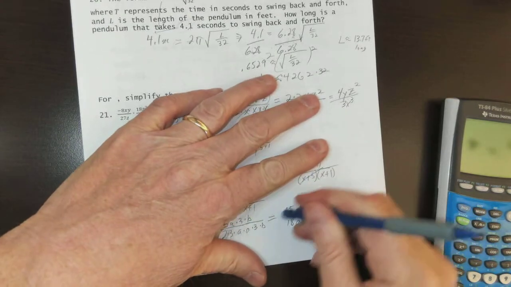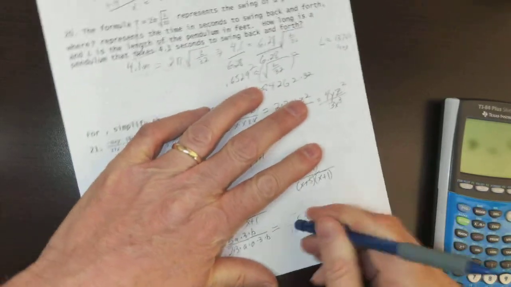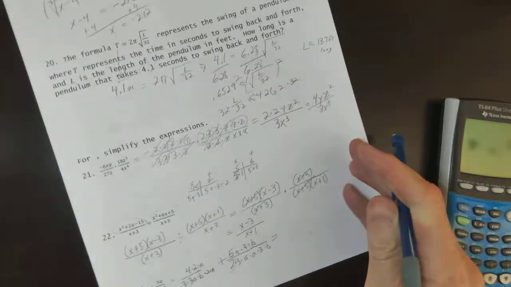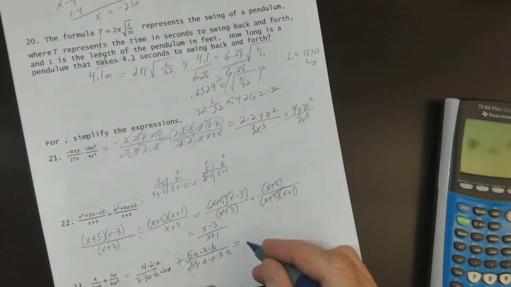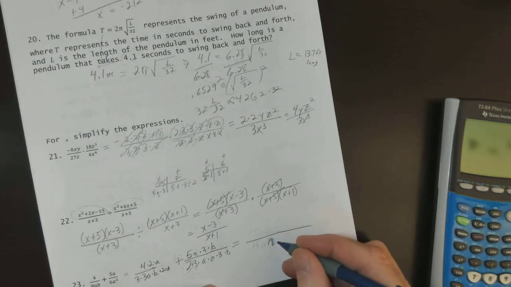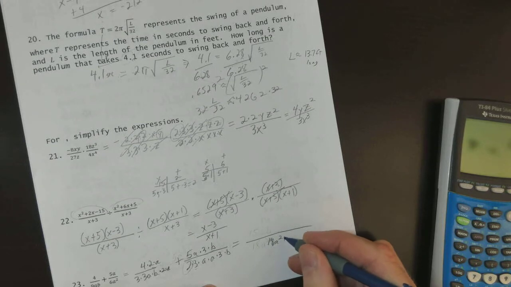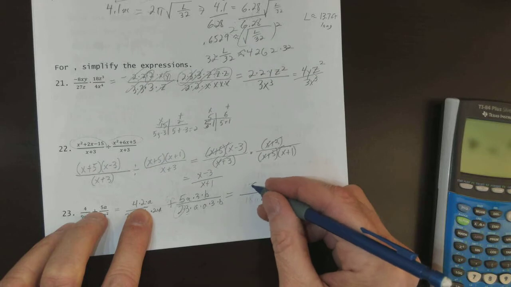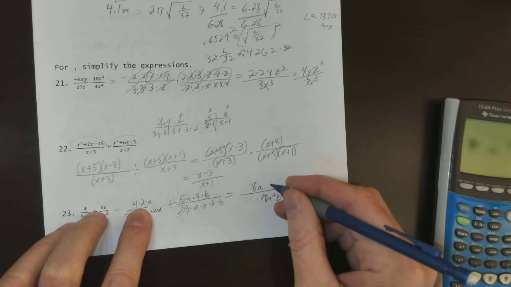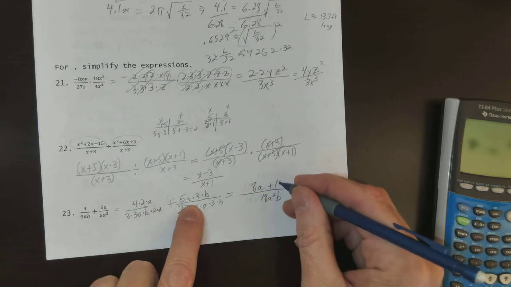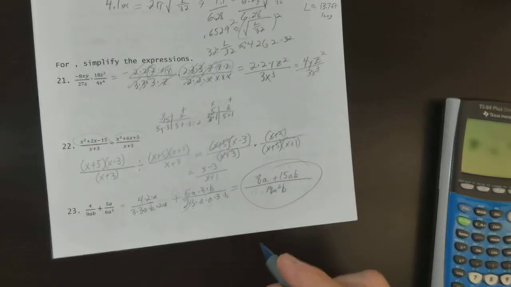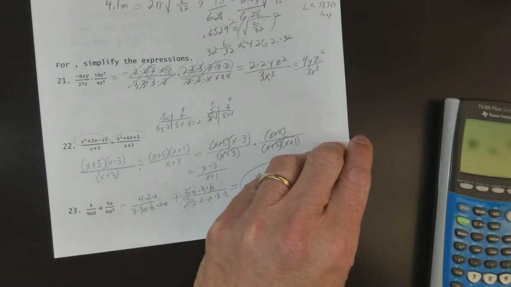Okay. Wait, let's back up on that one. I am on autopilot, and it's not working. Okay. The denominator is 18A squared B. But I got this first one here, 4 times 2 times A is 8A. And here we got 15AB here. Now I'm done with that one.